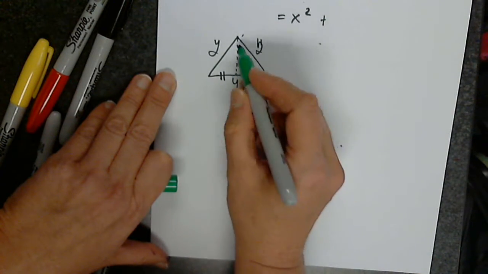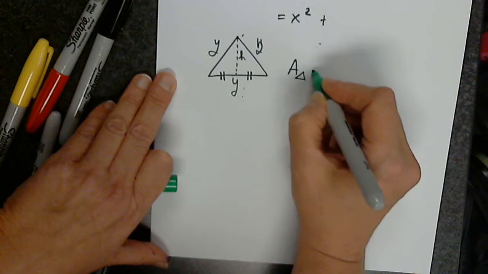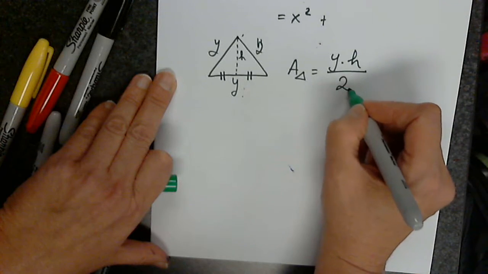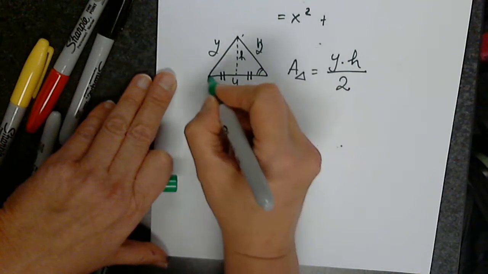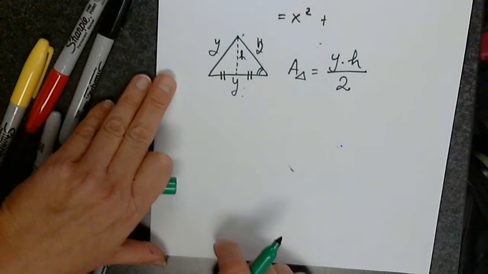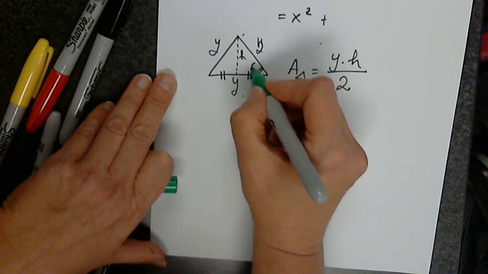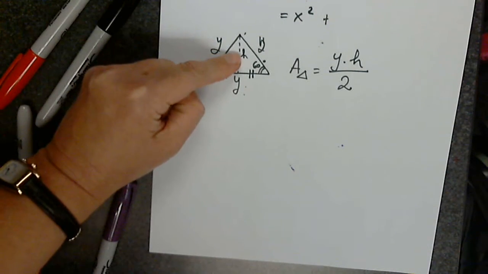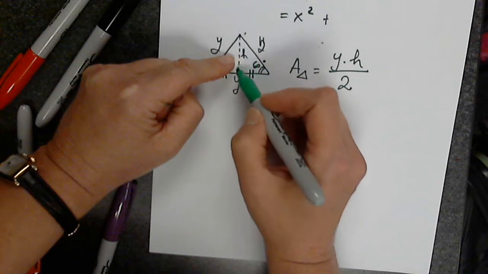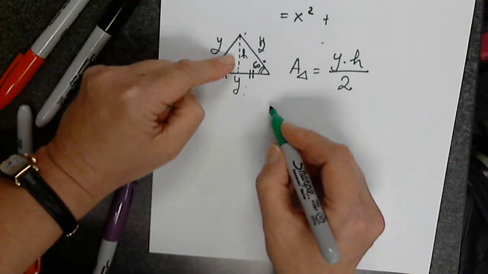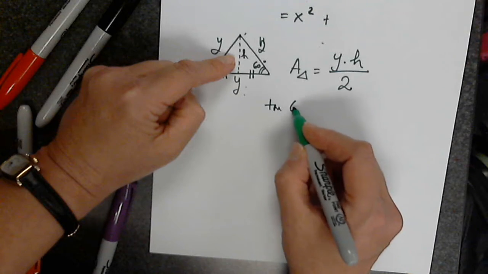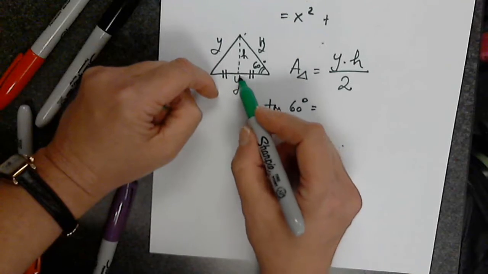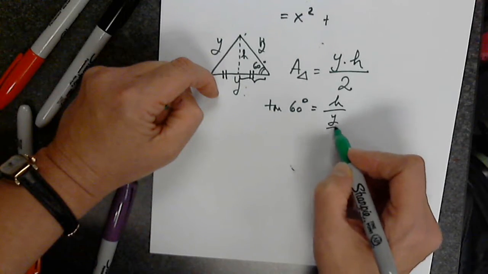So in order to determine the area of this triangle, I will have base times height divided by 2. However, I do know these angles. What are the angles equal to in an equilateral triangle? 60. So I have to find the height. In this right triangle, I will say tangent of 60 degrees is h over y over 2. So this is y over 2. h over y over 2.